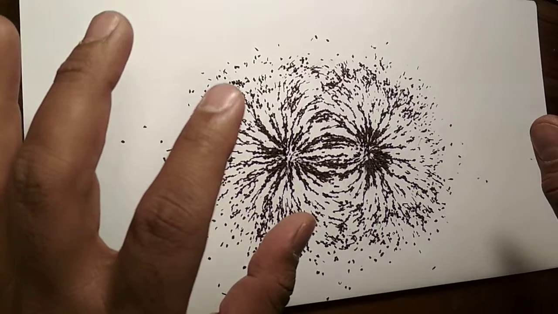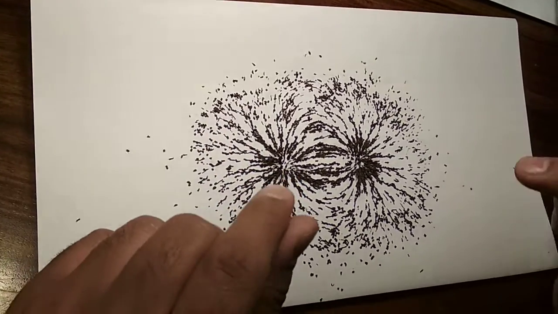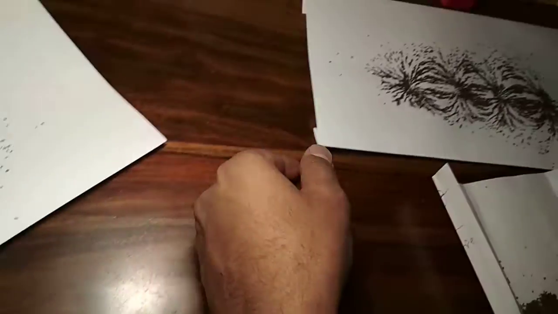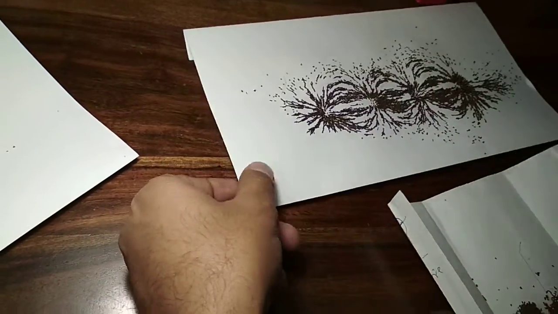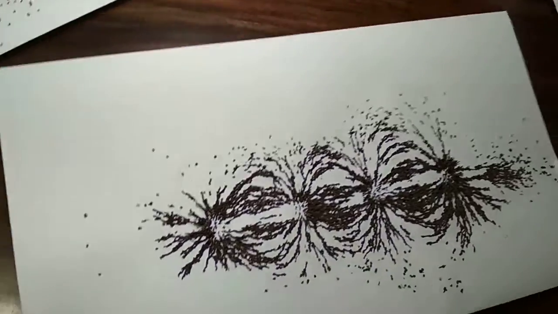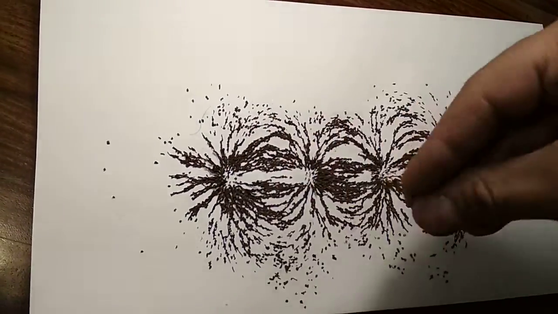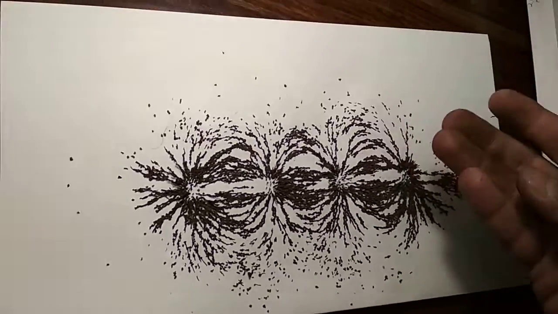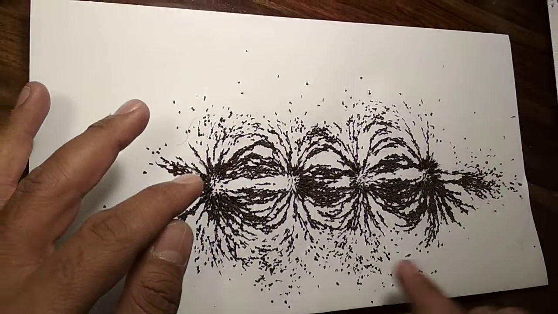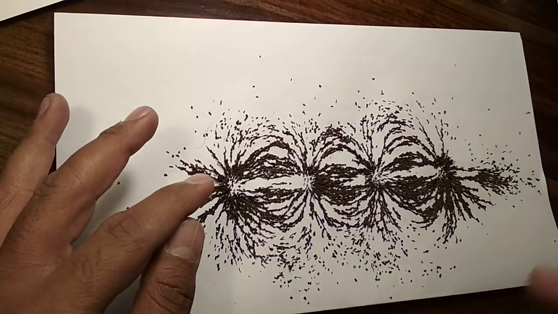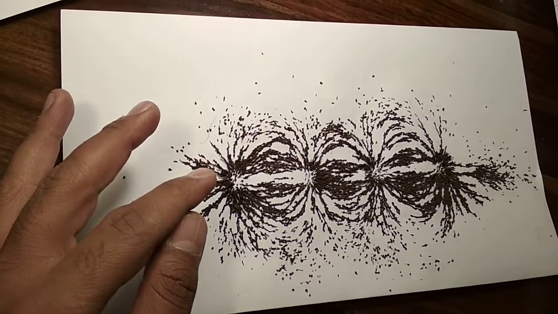You understand? Okay. Now what I will do is, I will also show you this one, which we showed in the previous video. Let me put a bit more. It looks like maybe there are three magnets, right? 1, 2, 3. But no.